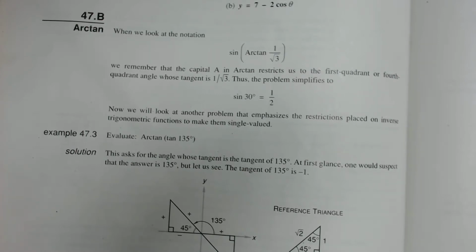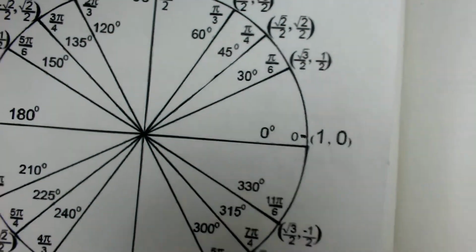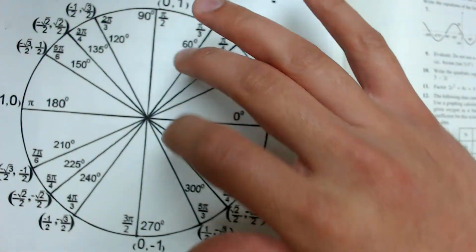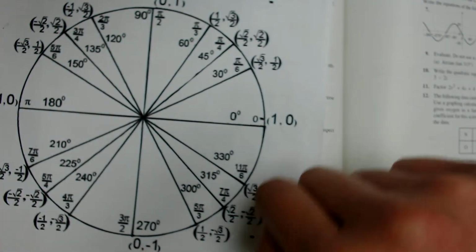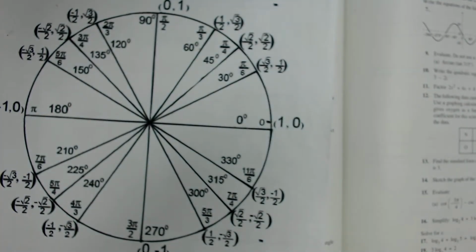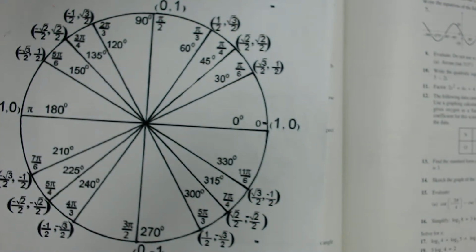And the rules are that for arctangent, if you're finding an arctangent, you have to stay in quadrant 1 and 4, or from negative 90 to positive 90. The same is true for arc sine. You have to stay between negative 90 and positive 90. And then for arc cosine, you have to stay between 0 and positive 180.